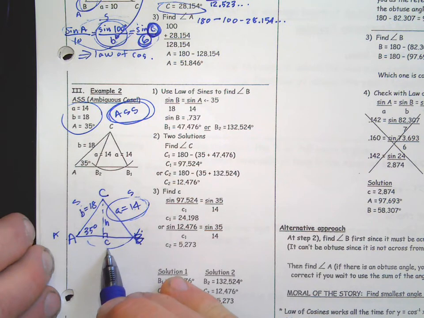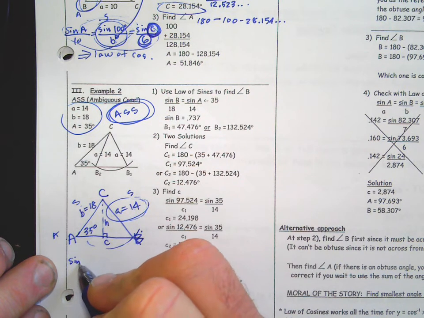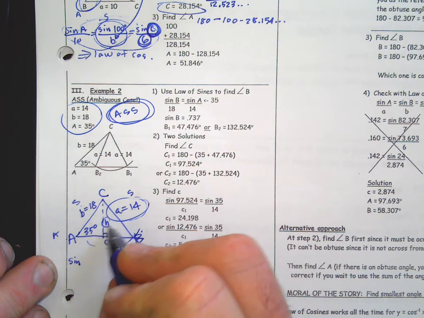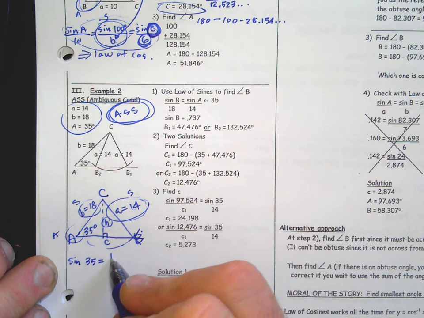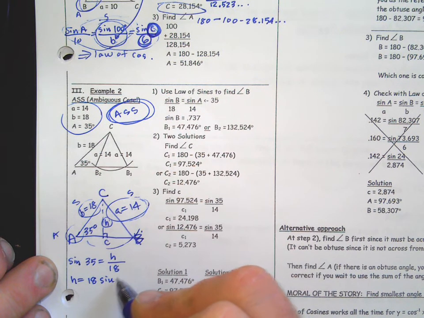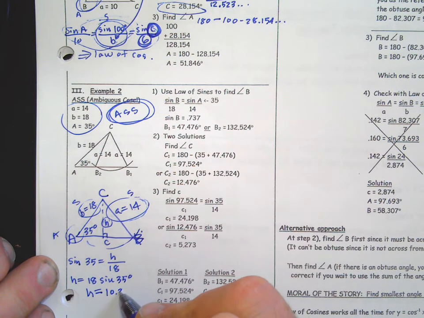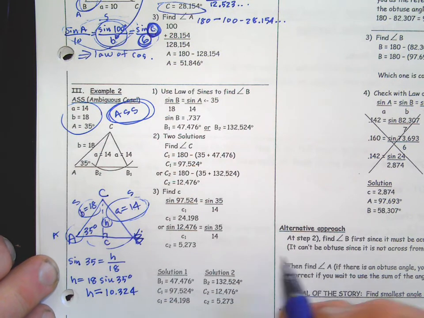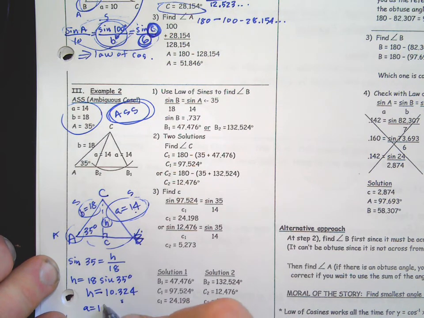So now the height, you don't need to memorize this formula, just basic trig. If I want to find this, and I know this, and I know this, that's opposite over hypotenuse. So sine of 35 equals the height over 18. So h equals 18 sine of 35 degrees, and so h equals 10.324. So since a equals 14 is bigger than h, which is 10.324, it's two solutions, right?